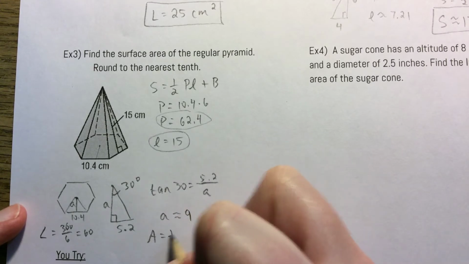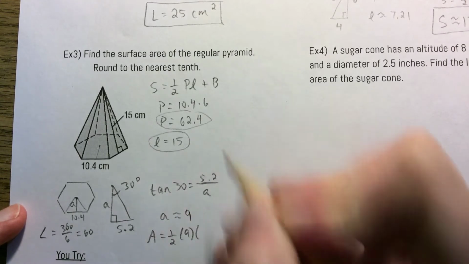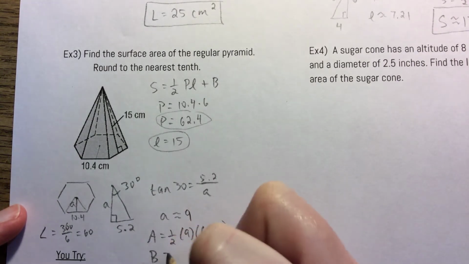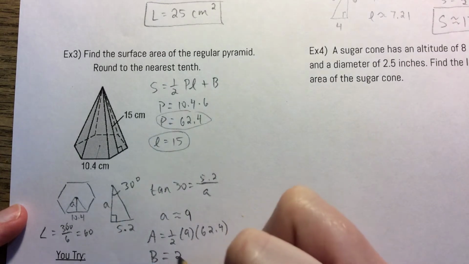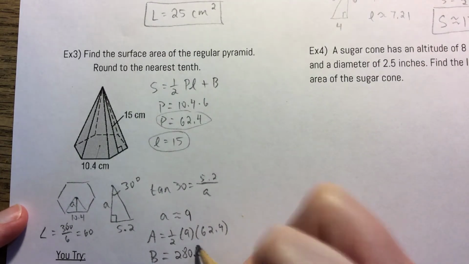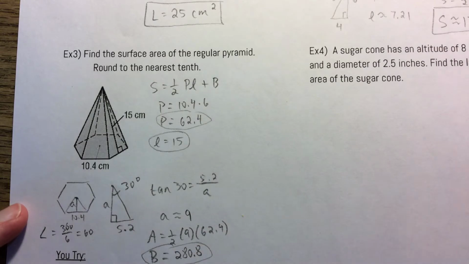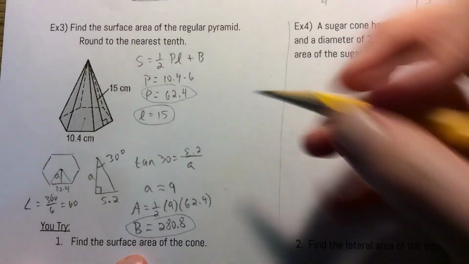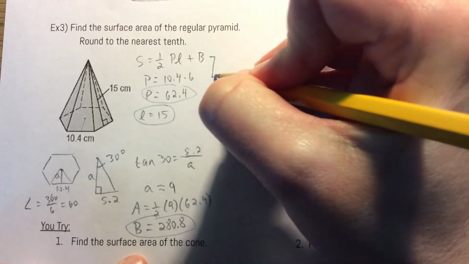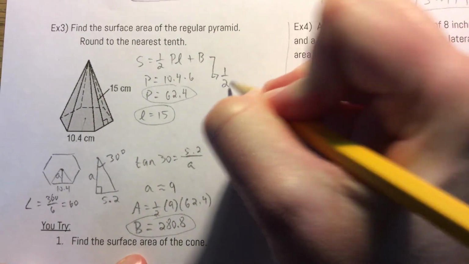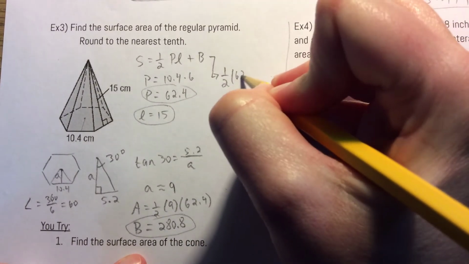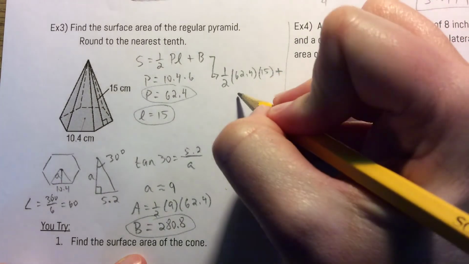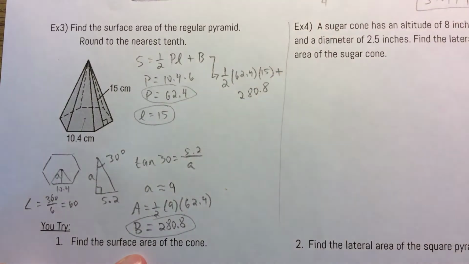So area equals 1/2 apothem times perimeter we already found. So this is actually the area of the base, which would give me 280.8. So now, if I substitute all of these things in back up here, I have 1/2 times the perimeter times the slant height plus the 280.8.